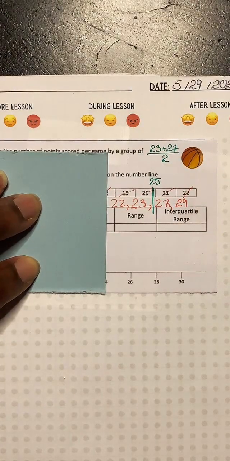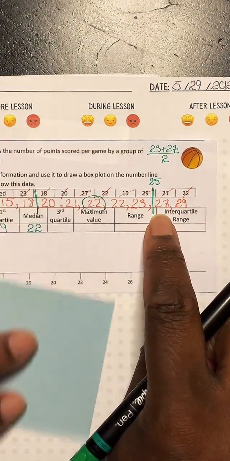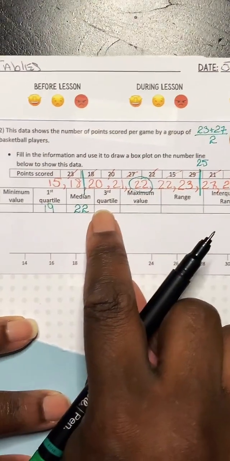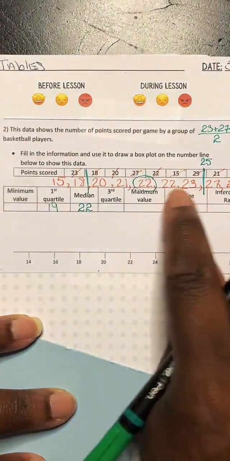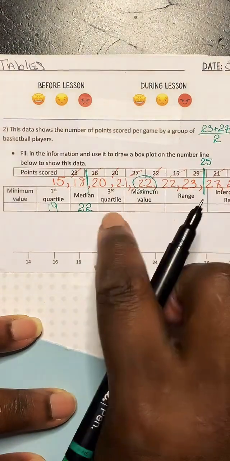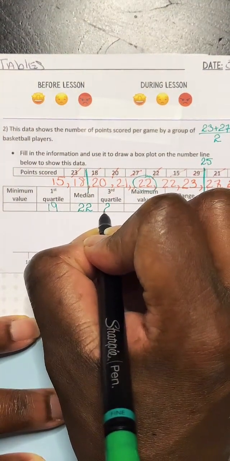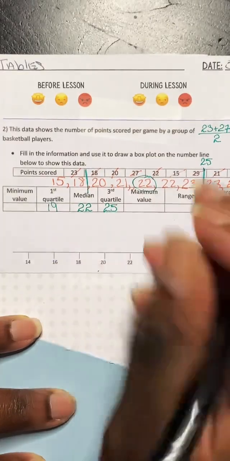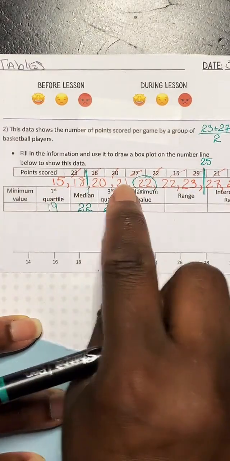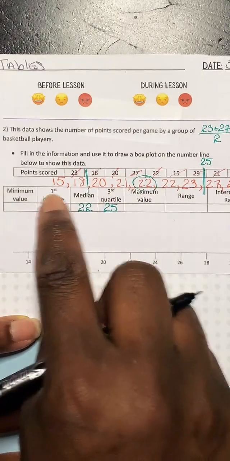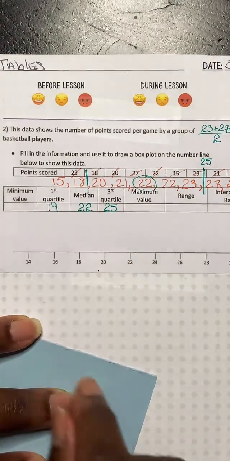So that 25 is going to be my Q3. Basically, the median of the higher numbers is my Q3, my third quartile. The median of my lower numbers is my first quartile.